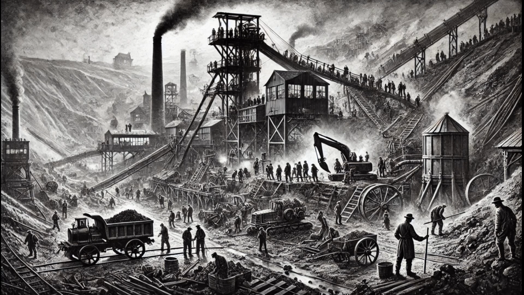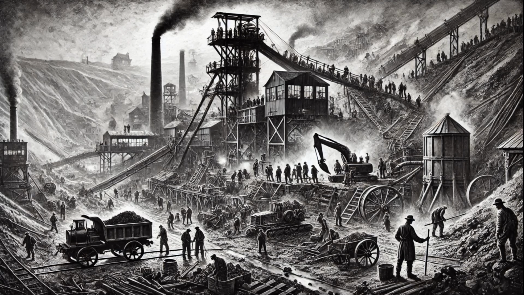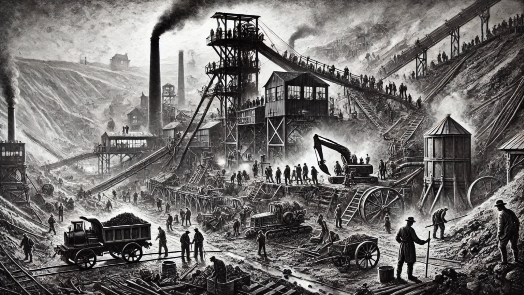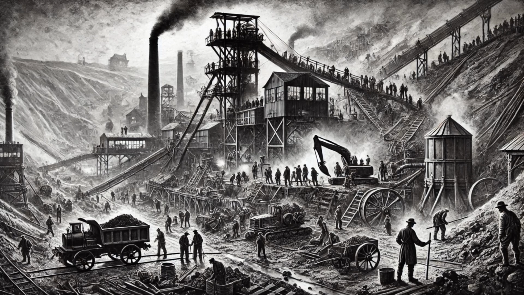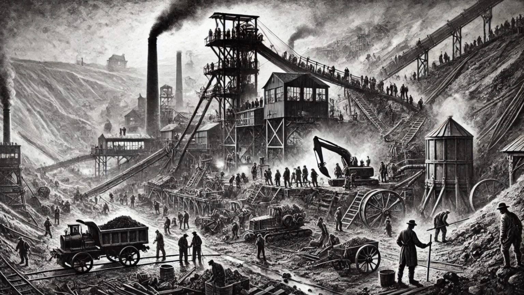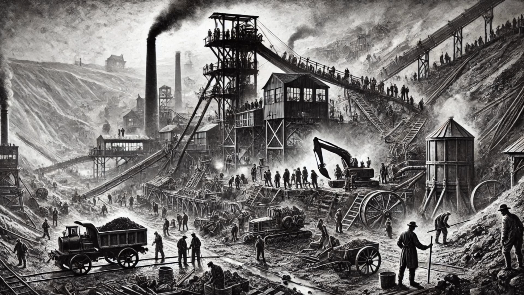Advancements in machinery. The mechanization of production processes was a hallmark of the Industrial Revolution. The development of machines such as the spinning jenny, the water frame, and the power loom revolutionized the textile industry, allowing for mass production and increased efficiency.